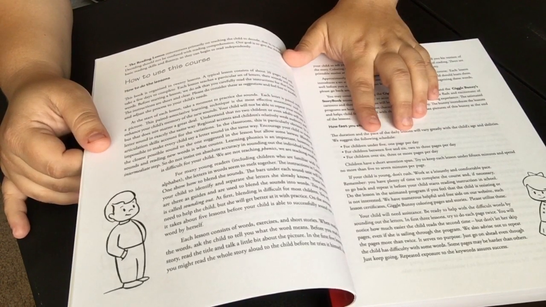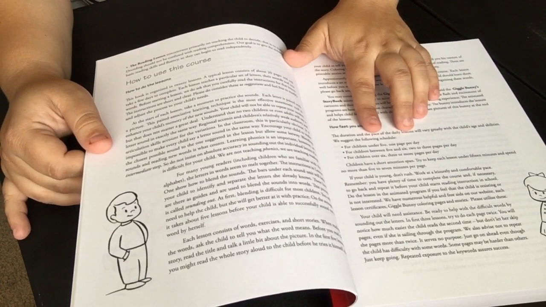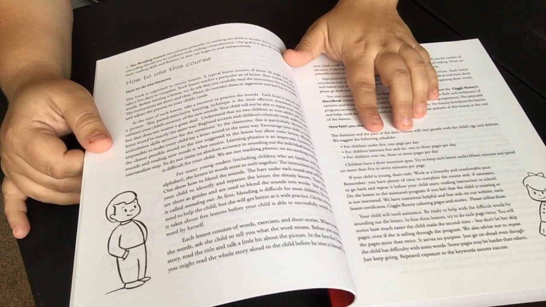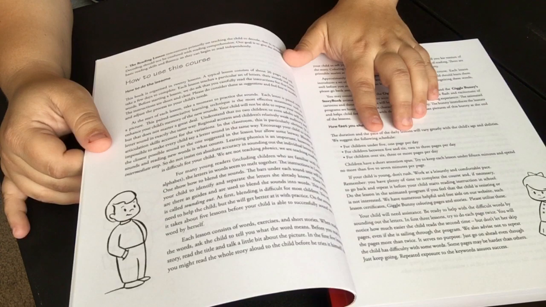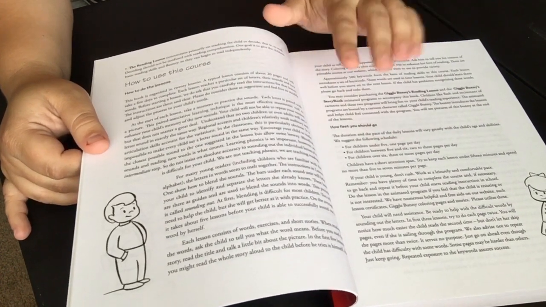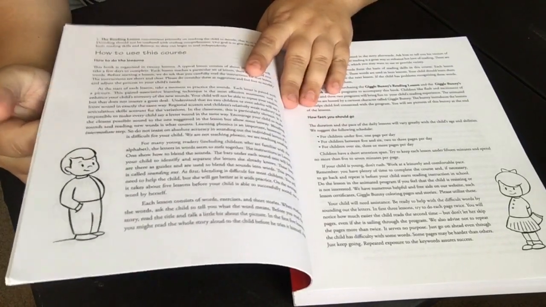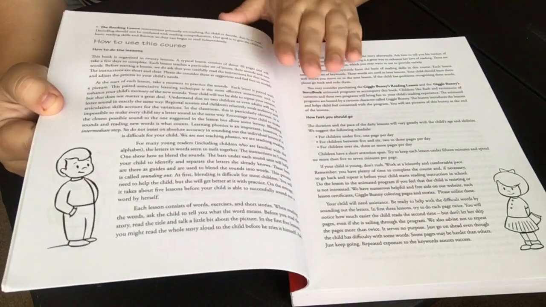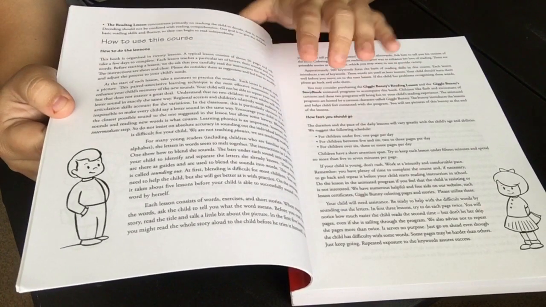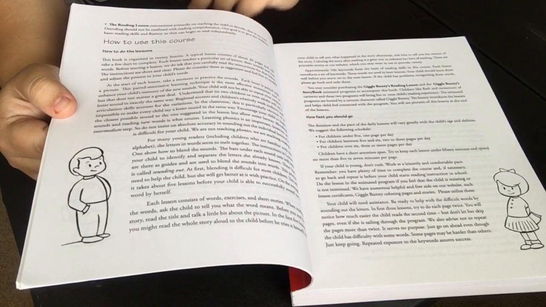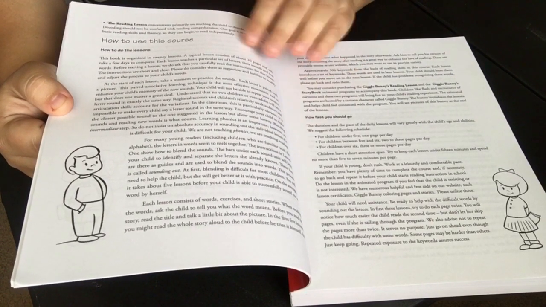And keep the lesson under 15 minutes, spending no more than 5 to 7 minutes per page. They don't want you to overwhelm the child with all of this new information. Go slow, you may have to backtrack, you may have to hang out in a lesson for a while, and that's completely fine. You need to go at your child's pace.